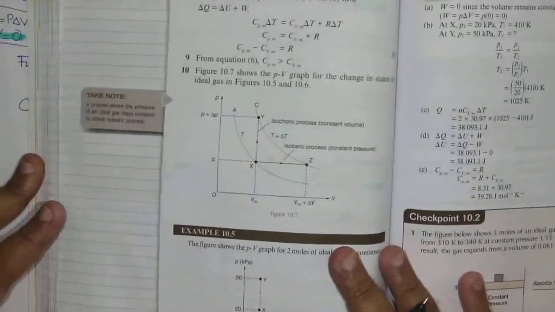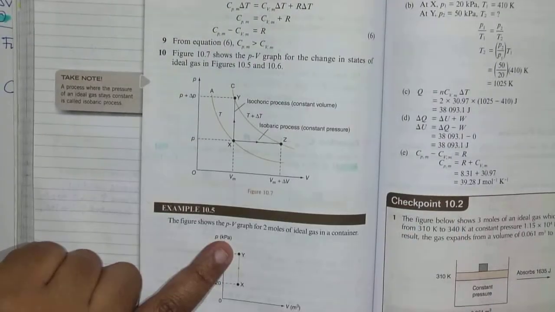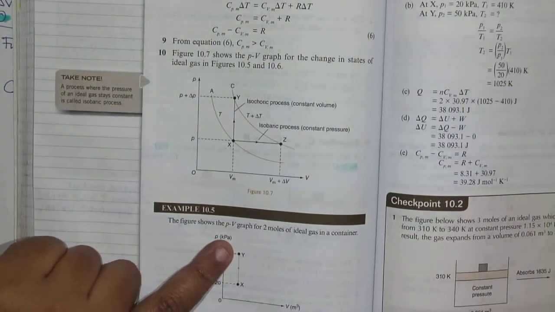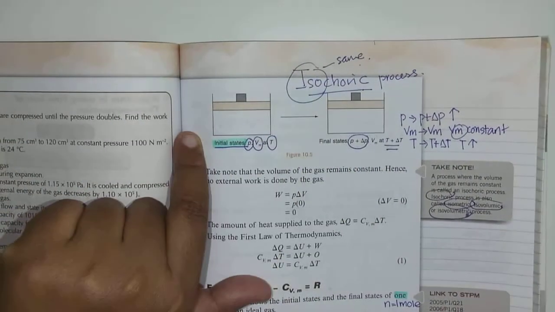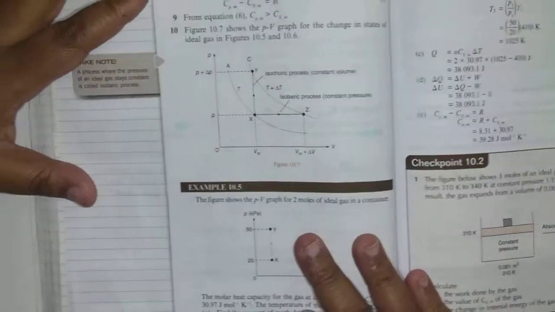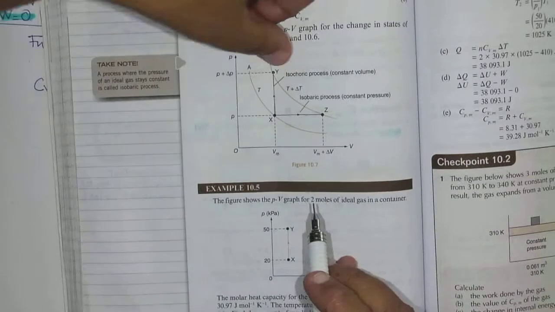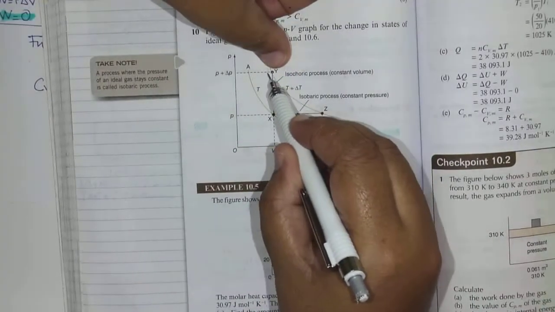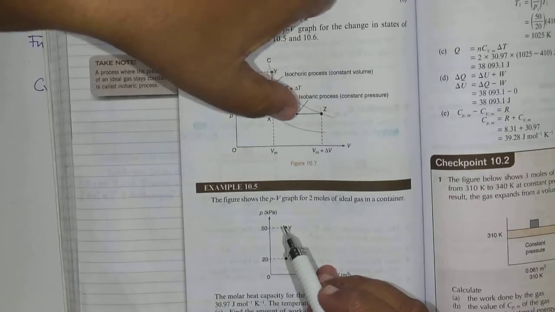All that I've explained here is inside the paper that I've written. But if you look here, this is the explanation by graph. Now figure 10.5 is an isochoric process. Each process goes from one point to the other point.